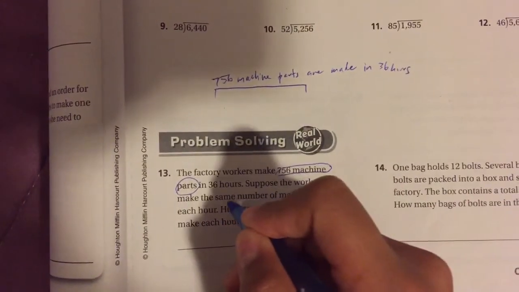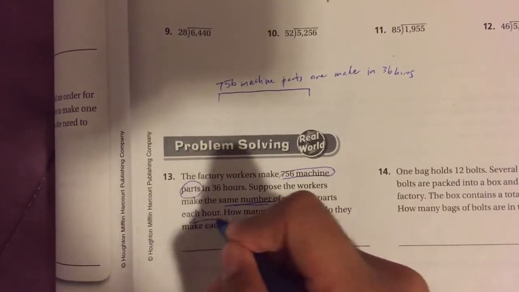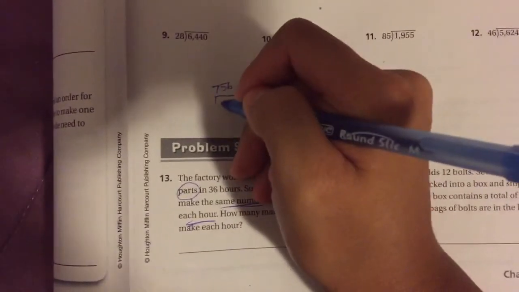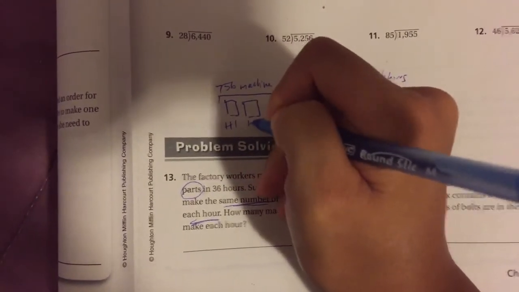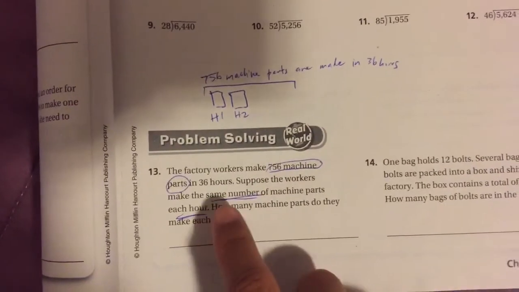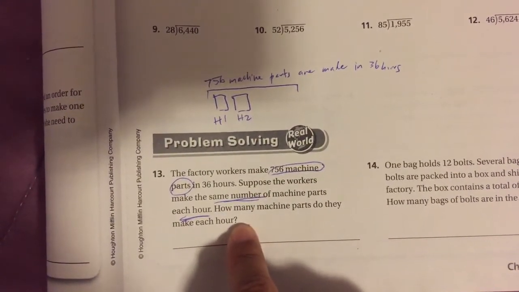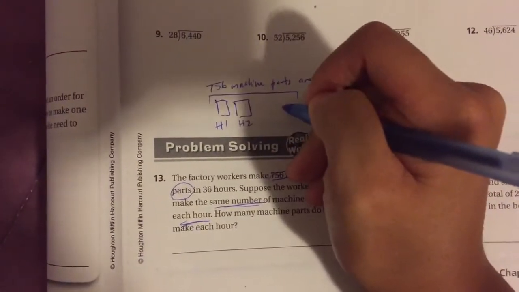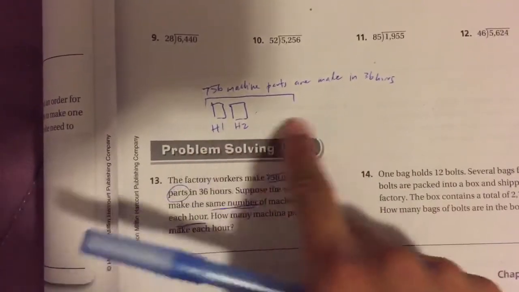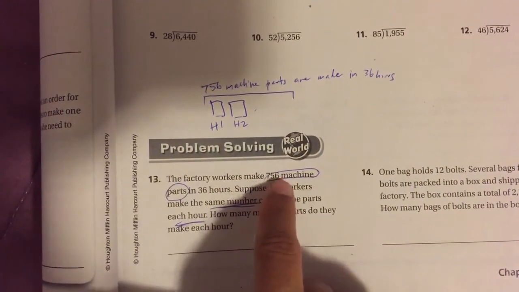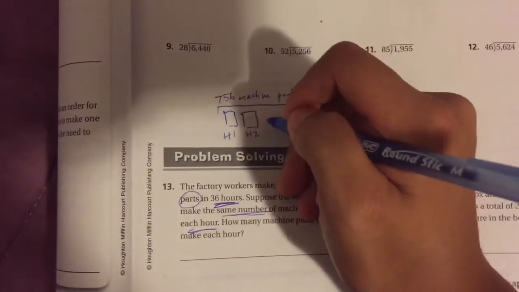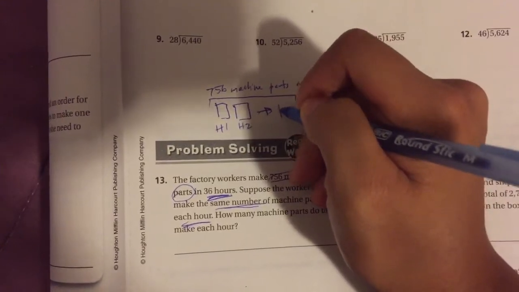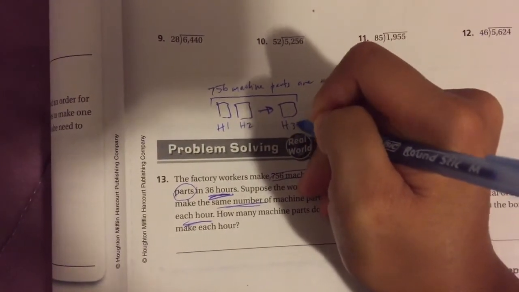Suppose the workers make the same number of machine parts each hour. So here's one box and it represents hour 1. Here is the next box. It represents hour 2, and so forth. How many machine parts do they make each hour? Do you know how many hours they're working? If so, that's how many boxes we have. Let's look for how many hours they're working. The factory workers make 756 machine parts in 36 hours, which means we're going to have 36 boxes. You could draw all 36 boxes, but I'm just going to put hour 36.